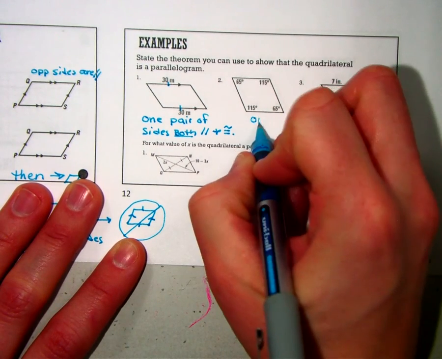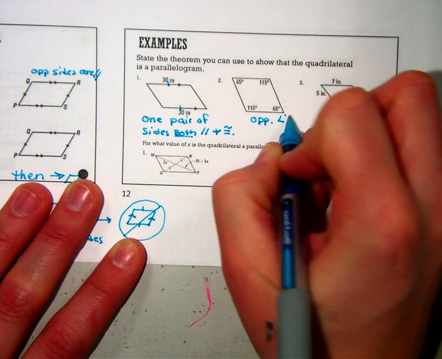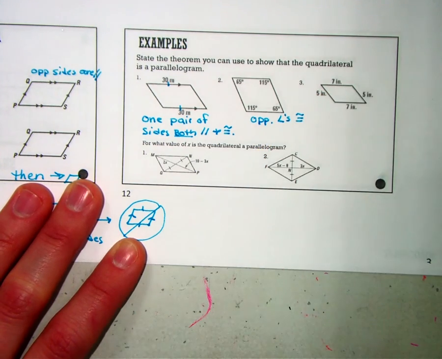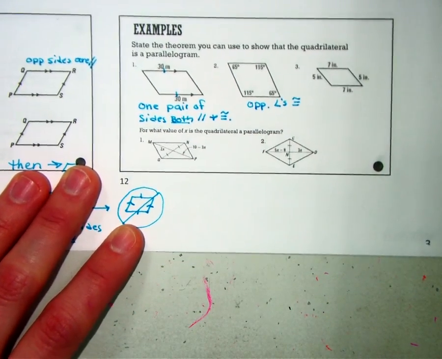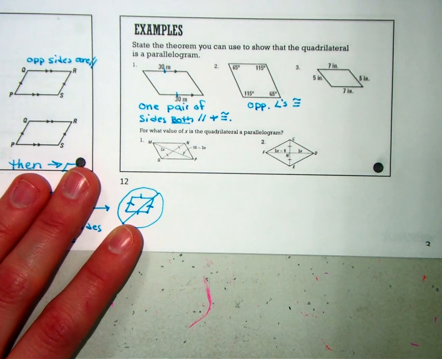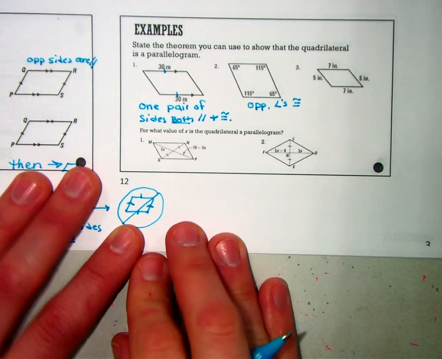And you can shorthand opposite angles congruent to each other. And then the last one, of course, is opposite sides congruent to each other.